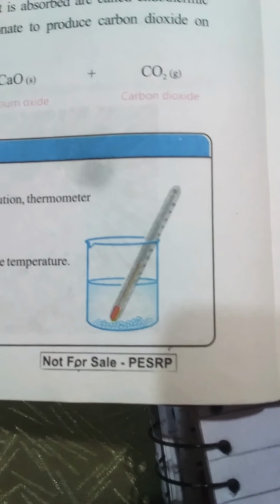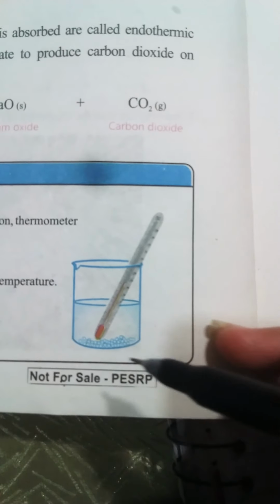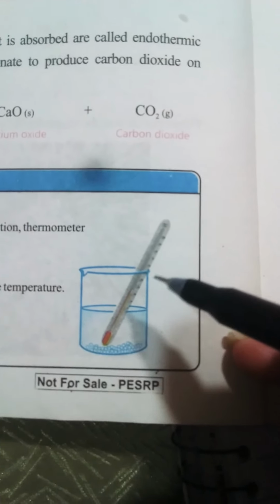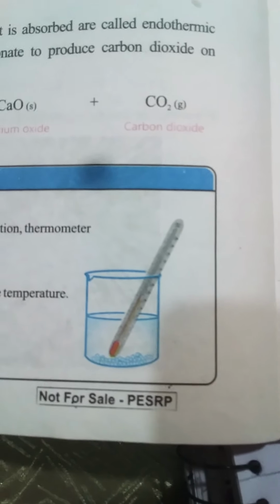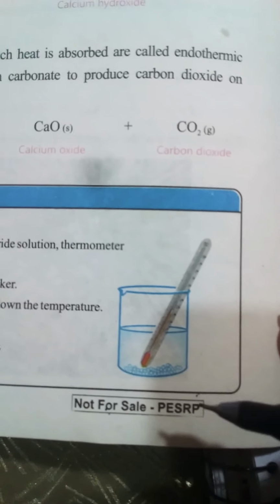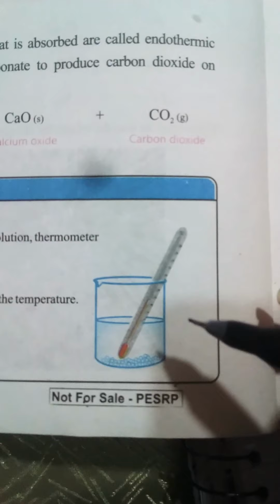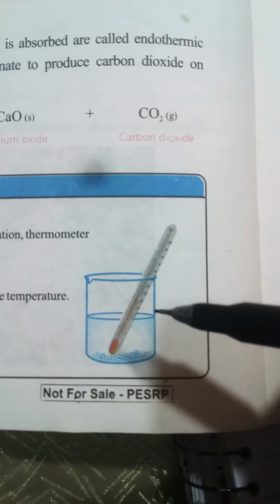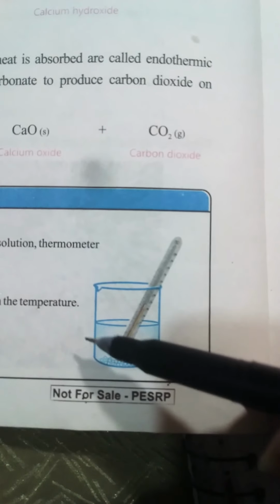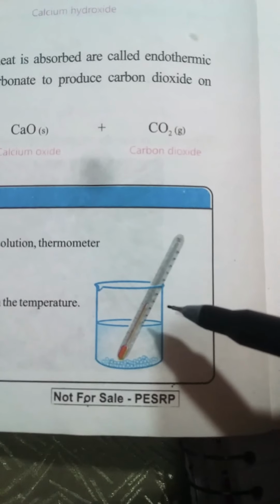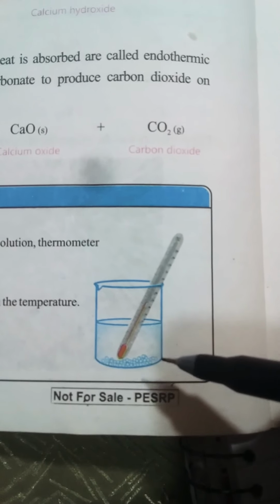What will happen when we do this activity? When we touch the beaker, it is cool. Why did this happen? Because this reaction was an endothermic reaction, and this reaction takes place by absorbing heat from the surroundings or walls of the beaker.